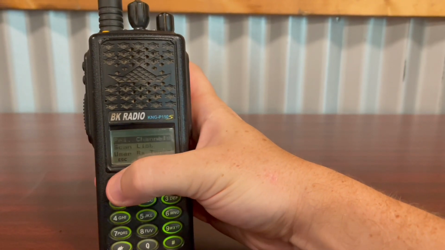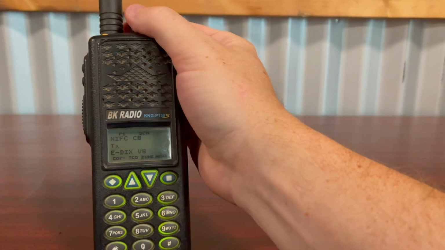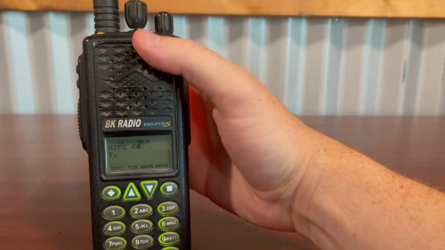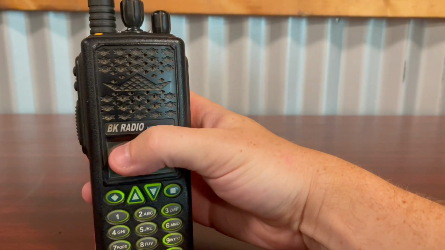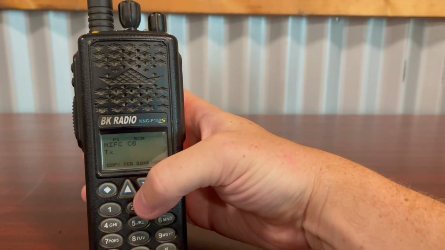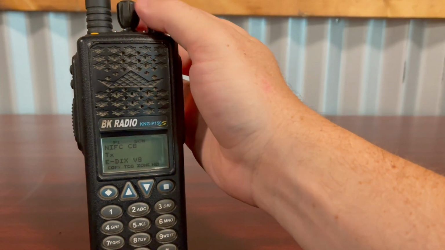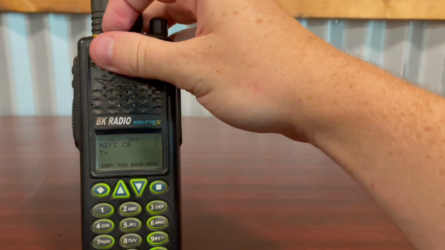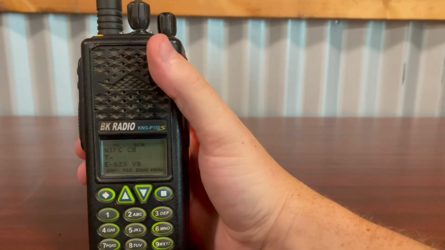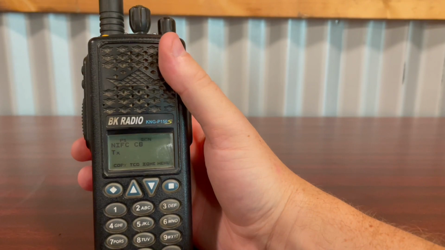Escape, escape, escape. You will now notice if I flick over to NIFC Command 8 that it says Priority 1 and that it's been added to my scan list. You've now just made a full scan list and a command priority. So let's make sure that they are both on. All right, our scan is on and our priority is currently on.